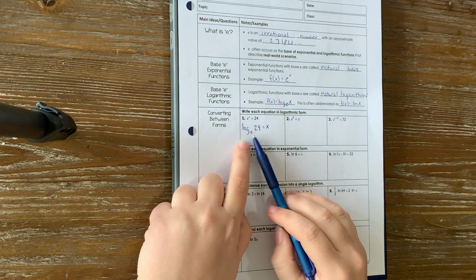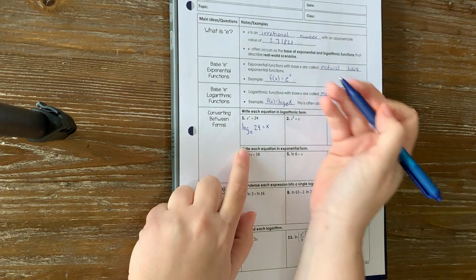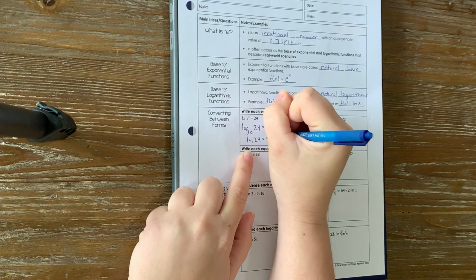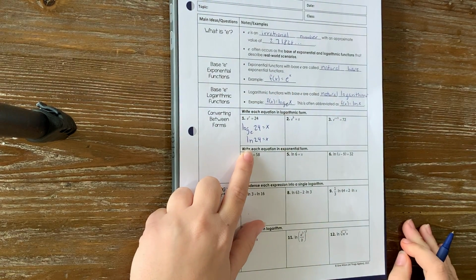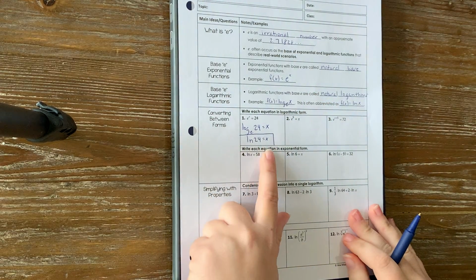Log base e is the same thing as saying natural logarithm, so that's the ln. It's the same as saying ln 24 equals x, and this right here is the format that you want to get it to.